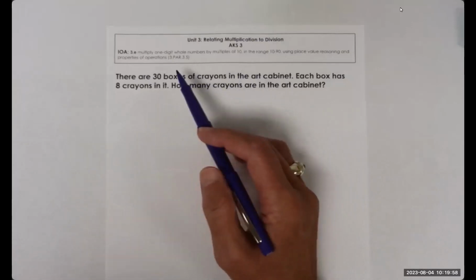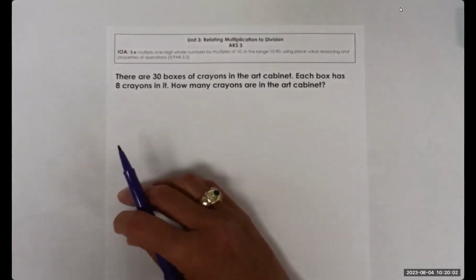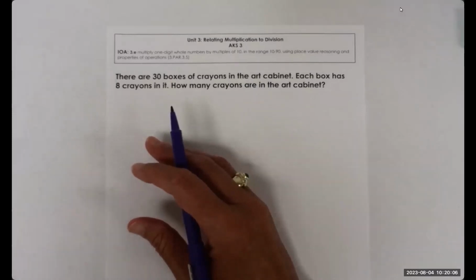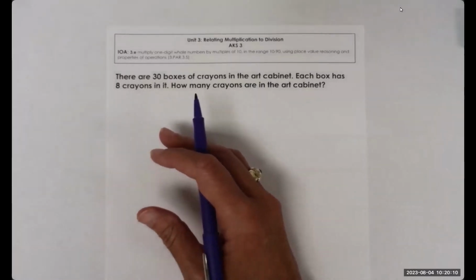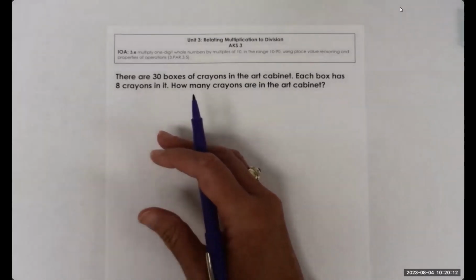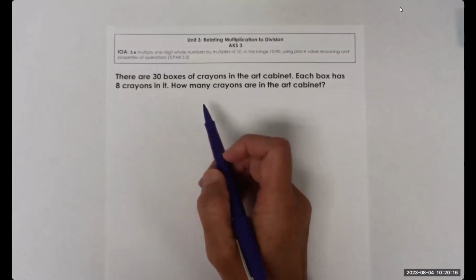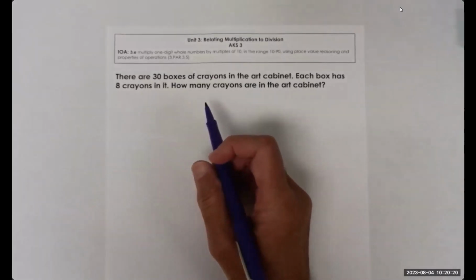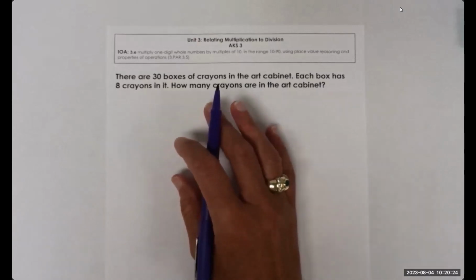When working with this IOA, it's very important for students to understand that multiplying by 10 or multiples of 10 is not the same as adding a 0. This big idea lays the foundation for future work in multiplication in the upper grades when students begin multiplying 2- and 3-digit factors, okay? We are going to talk through that idea, and we are going to do it through this problem.